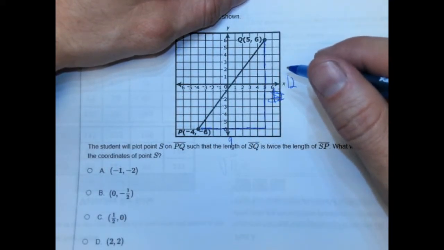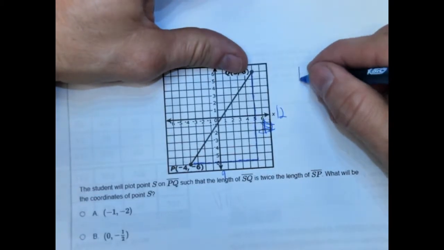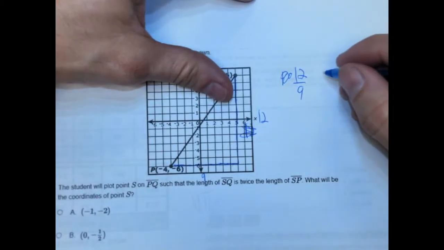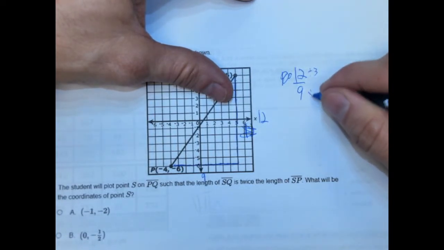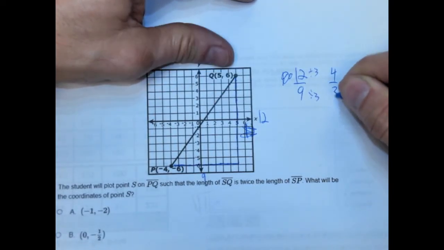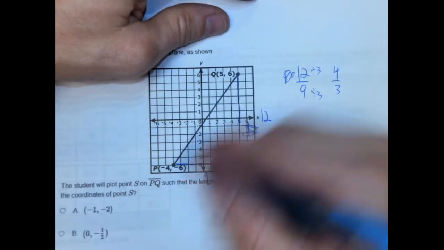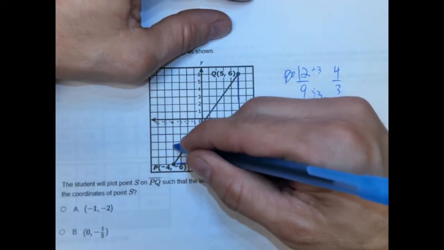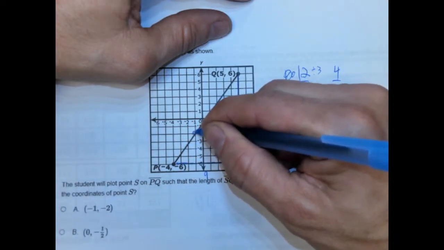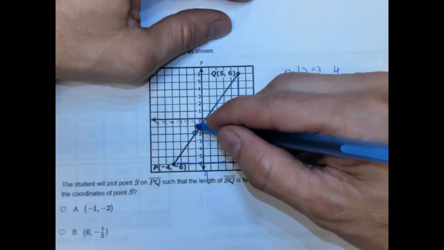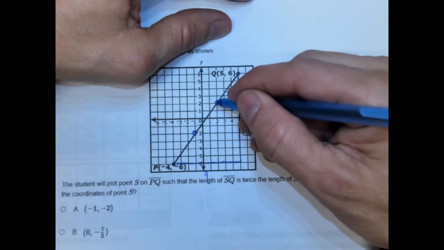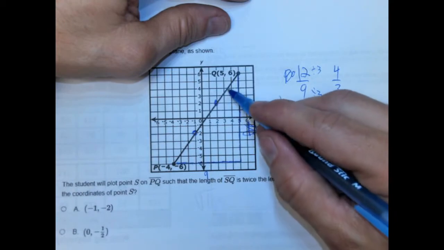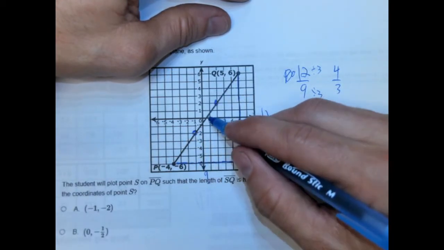All right, so let's split this into thirds. So 12 over 9. Let's simplify that. They're both divisible by 3, so 4/3. This line segment has a rate of change, or slope, of 4/3. Let's do that: 1, 2, 3, 4, 1, 2, 3. Let's do it again: 1, 2, 3, 4, 1, 2, 3. Okay, so now we have 3 congruent line segments, these 3 pieces.